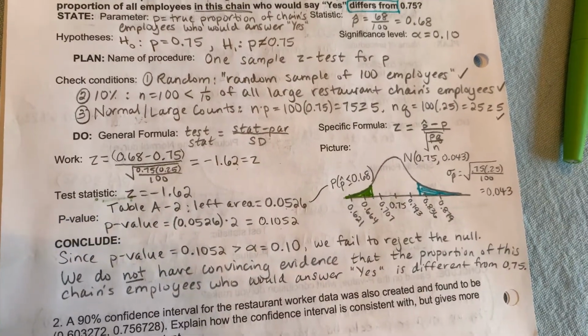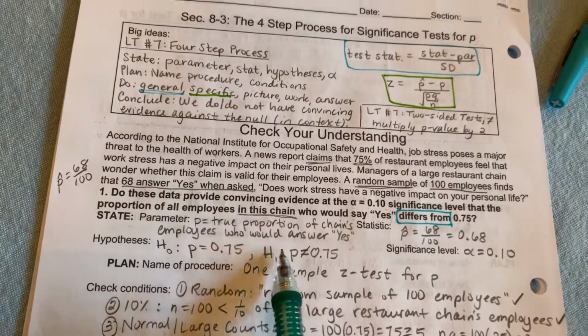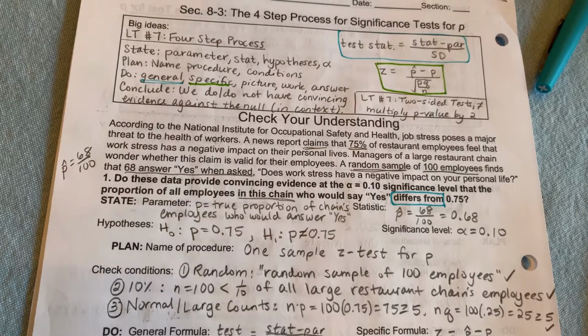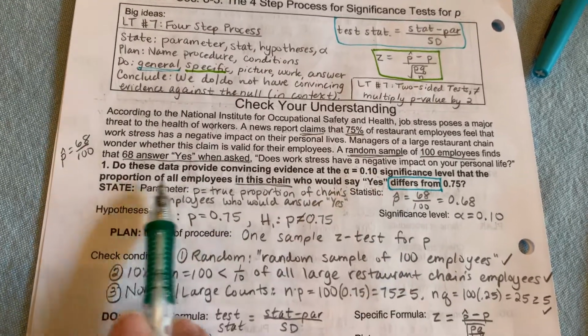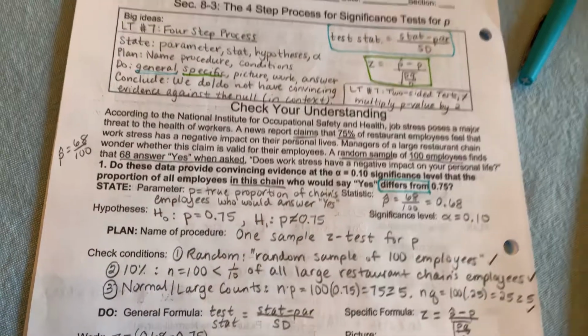Okay. All right. And again, I got this last part from the specific problem, right? I'm going back and saying that we do not have convincing evidence that the proportion of all employees in this chain who would say yes differs from 0.75.